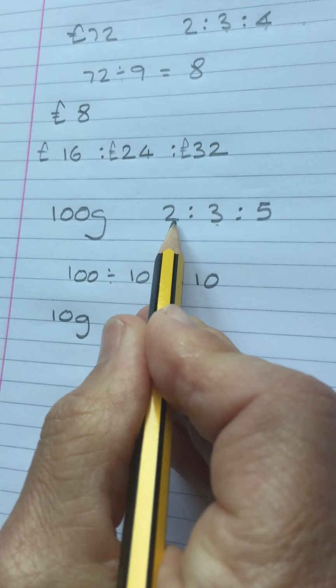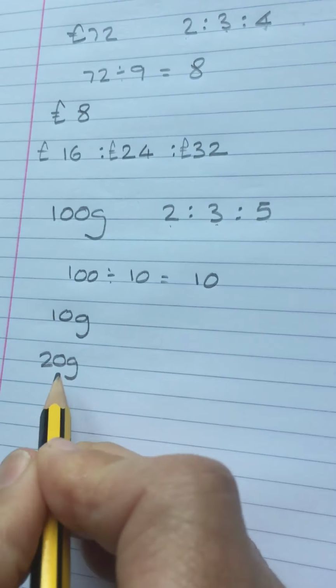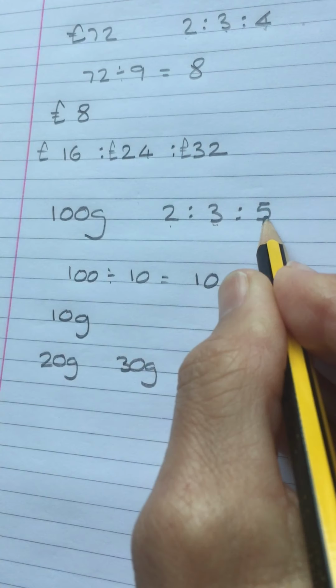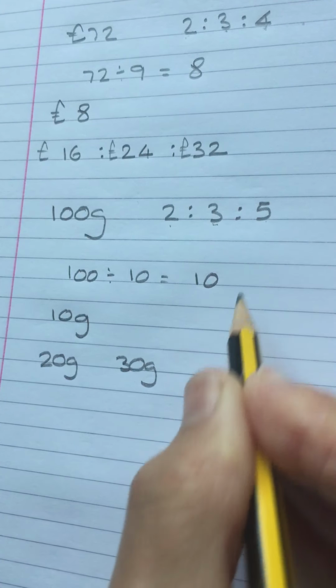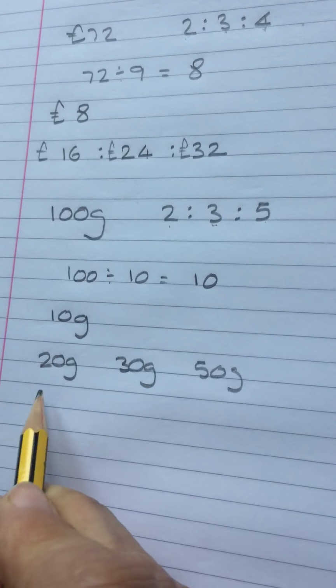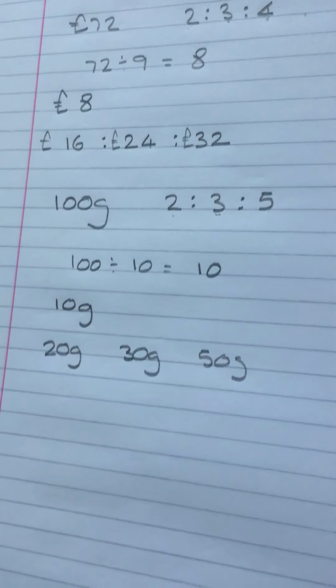This person is getting 2 lots of 10 grams, so that's going to be 20 grams. This person is getting 3 lots, so that's going to be 30 grams. And this person is getting 5 lots, so that's going to be 50 grams. And together they add up to 100 grams, which is what we started with. Okay, then we get problem solving ones with that.